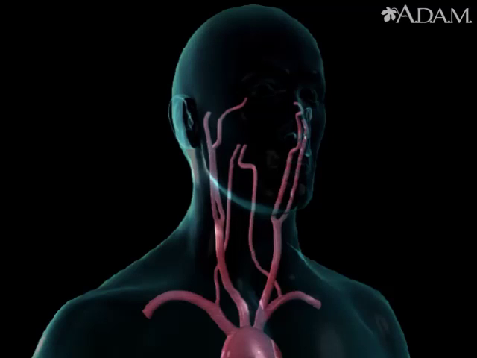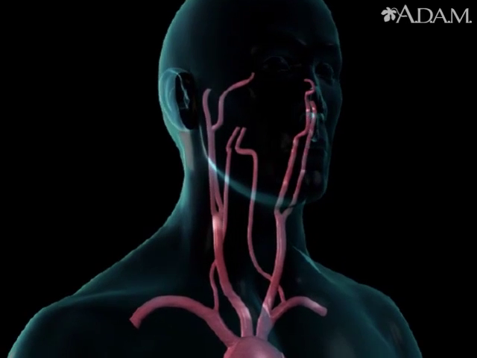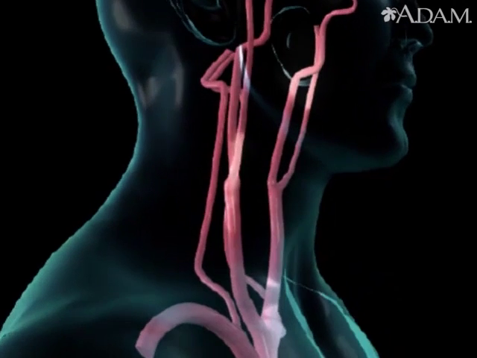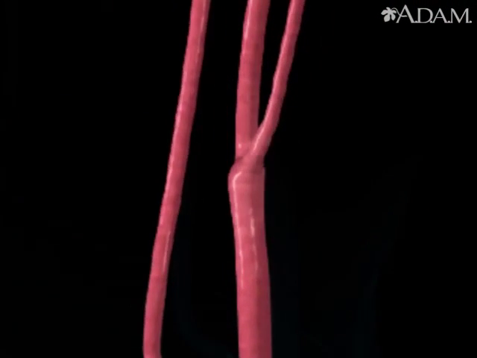Silhouette of a man's upper torso. A portion of the heart is shown with arteries extending up from the heart into the face and head. A stroke can occur when an obstruction, such as a blood clot, travels from another part of the body and lodges inside an artery in the brain.